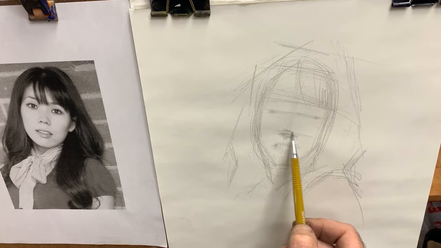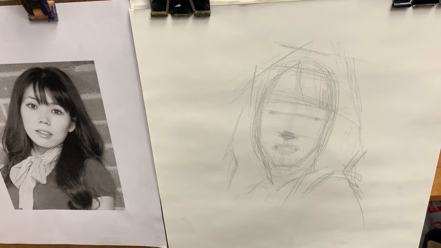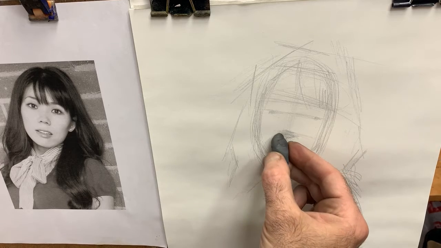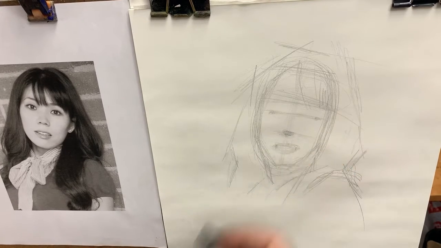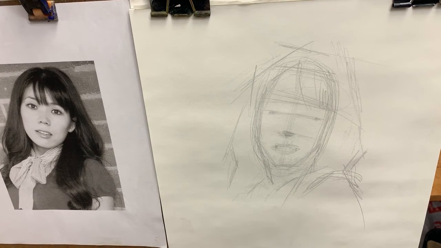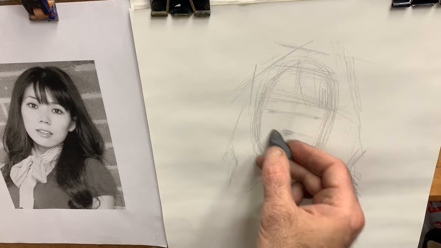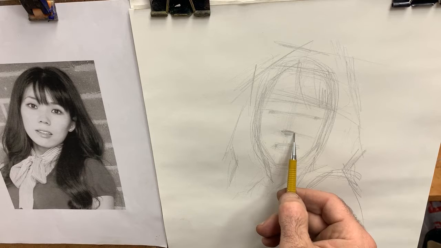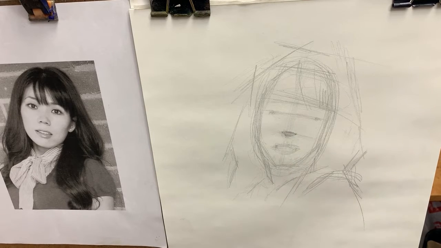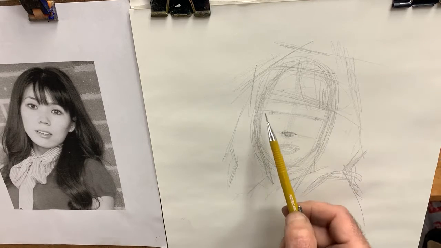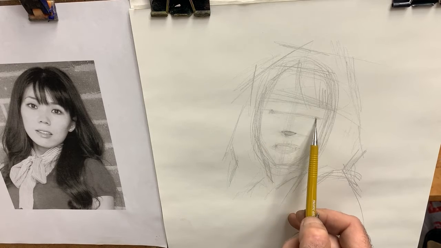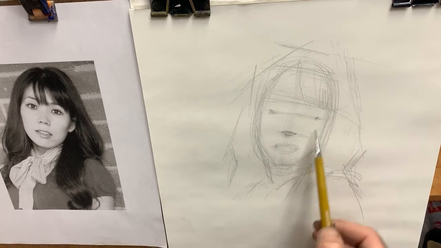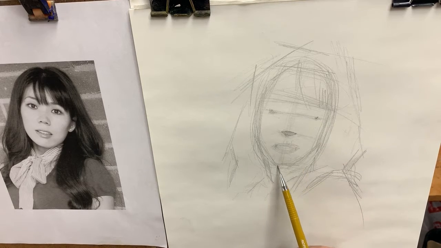Nose has to go higher a little bit. Now, indicate eye, corner, okay? Measure with symmetry one more time, tip of the nose, chin.